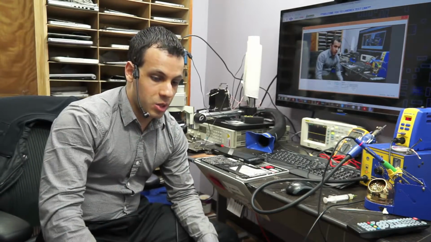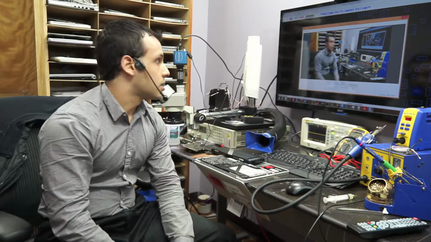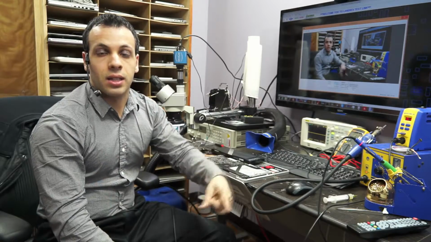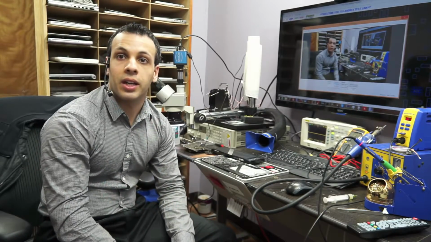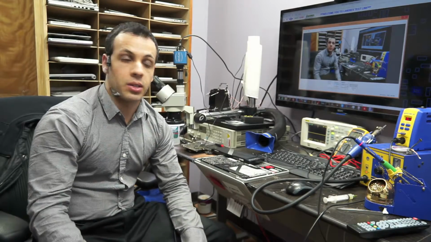Some boards are damaged by water. Some boards are damaged where you spill something on it and it corrodes it. Some boards are damaged by idiots, so somebody pries at something and they rip things off. And on rare occasion, you have something like this where the board is damaged by both. Either way, it was a fairly simple fix.